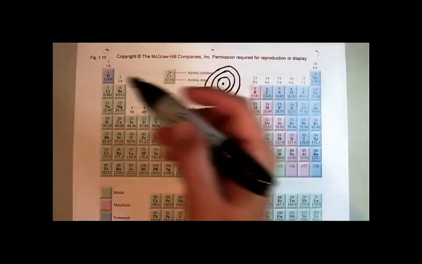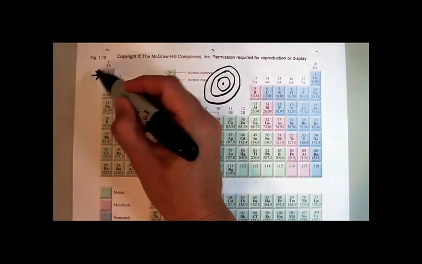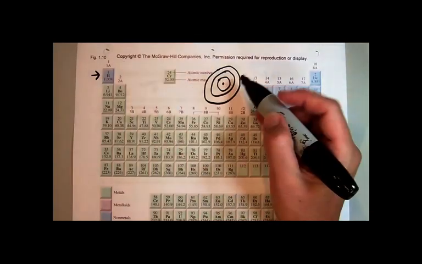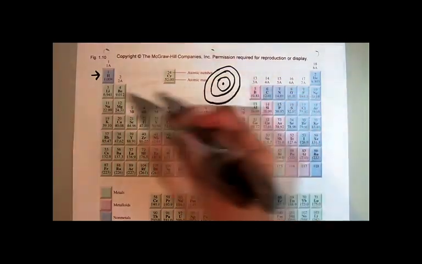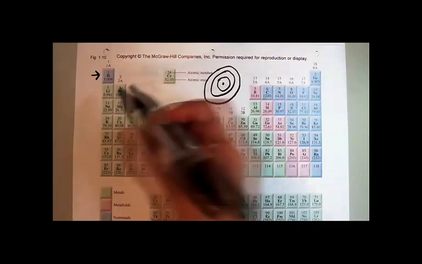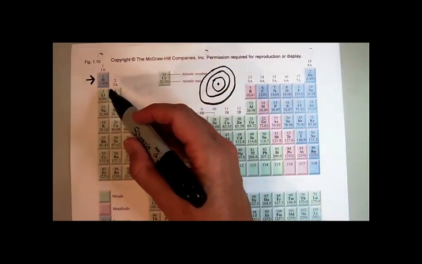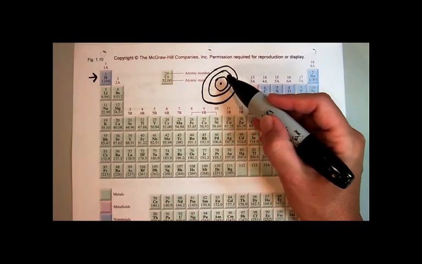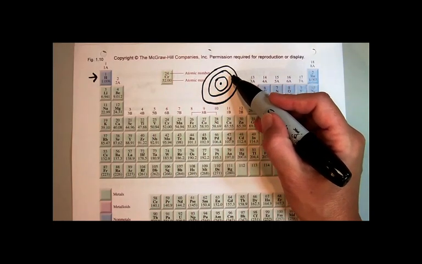So as it turns out, in the first period, we're only filling electrons in the first level, so we can have up to 2 electrons in that first level. When you get to the second period of the periodic table, say lithium has 3 protons, so it has 3 electrons. It would fill up the first level with 2, and then that third electron would be found out in the second level.